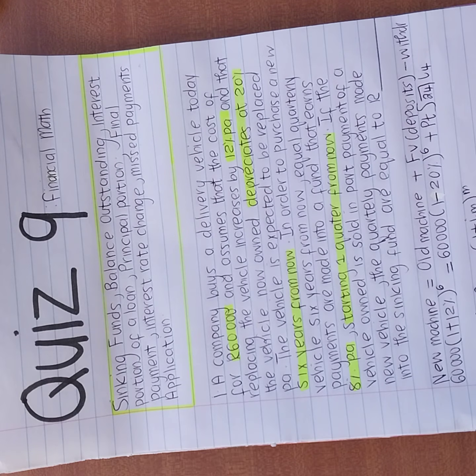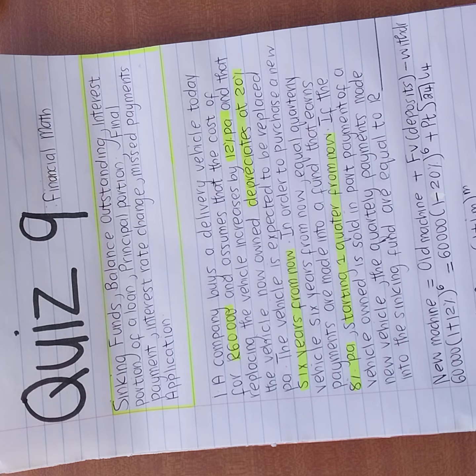So we are told that a company buys a vehicle today for 60,000 rands. So the vehicle that the company has bought today is worth 60,000 rand. And assume that the cost of replacing the vehicle increases by 12% per annum. So 6 years from now, the vehicle is going to cost 60,000 compounded with 12% interest, right? And they continue to tell us that the vehicle we own now depreciates at 20% per annum. So the vehicle that we buy now, 6 years from now, will be worth less, right? And to find that value, we have to depreciate the 60,000 vehicle with 20% interest.